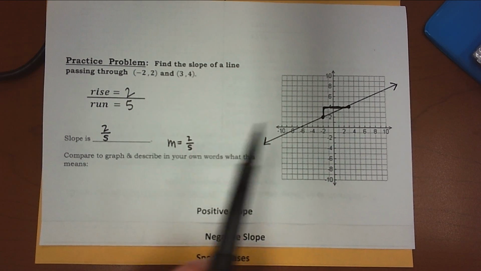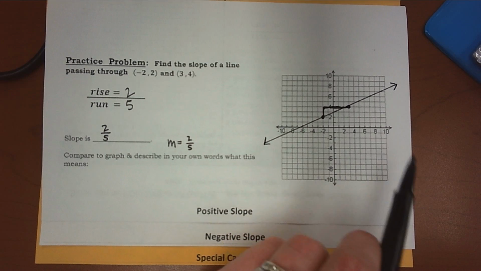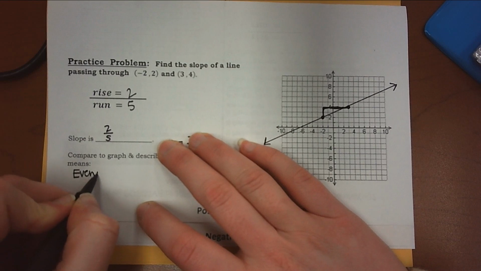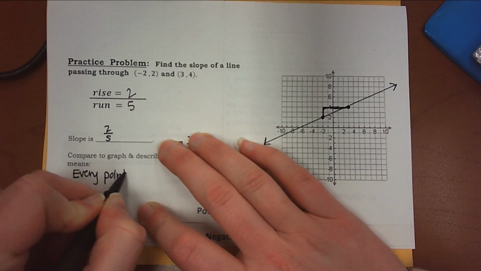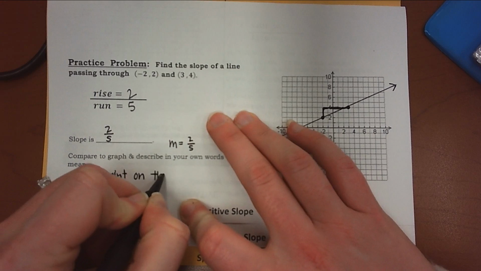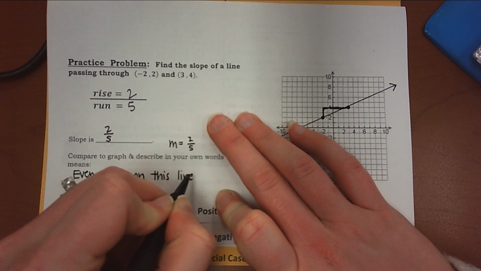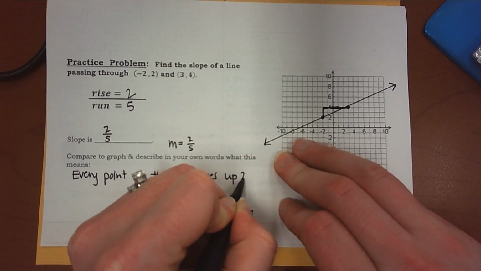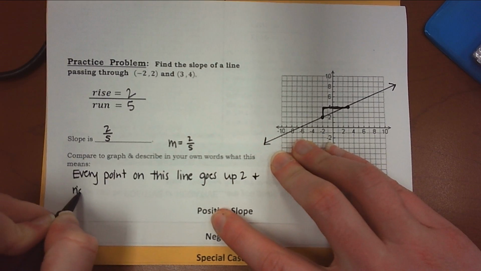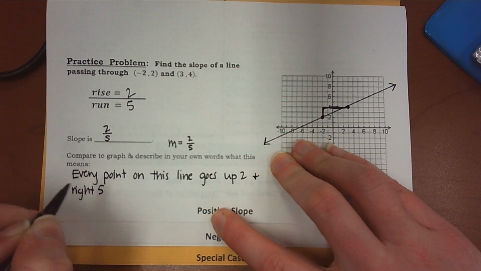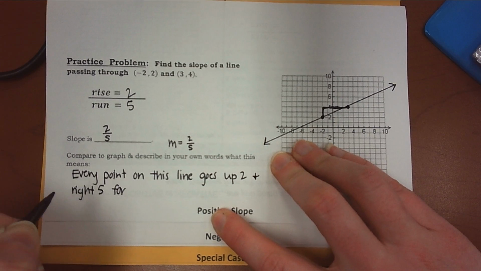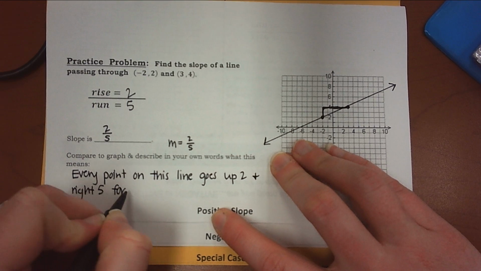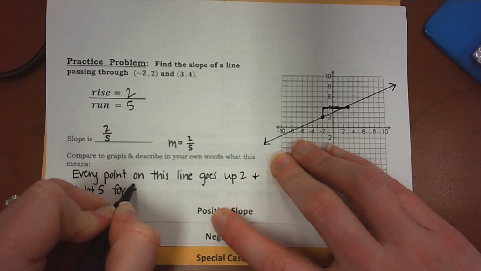And really what the slope means is that from one point to the next, every point on this line goes up 2 and right 5 for the next point.